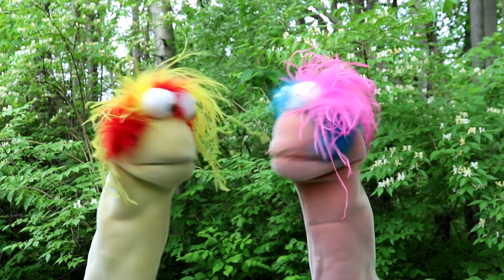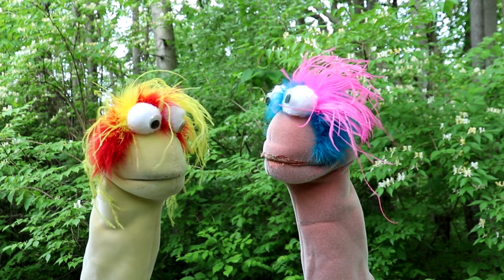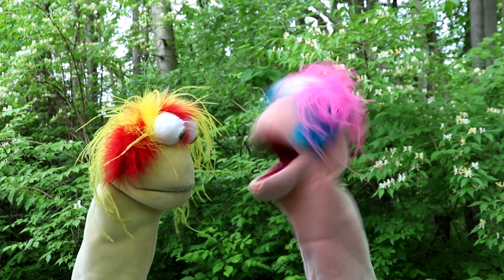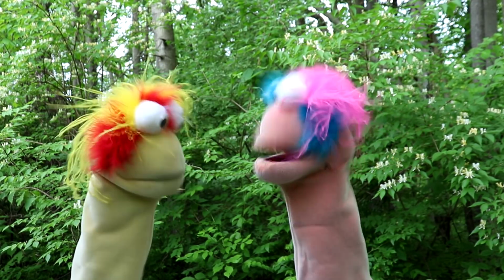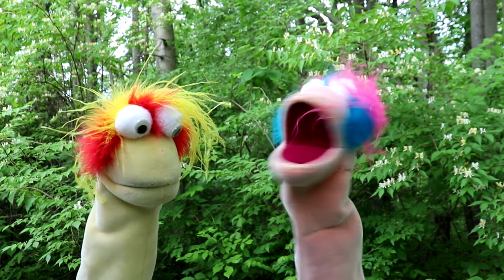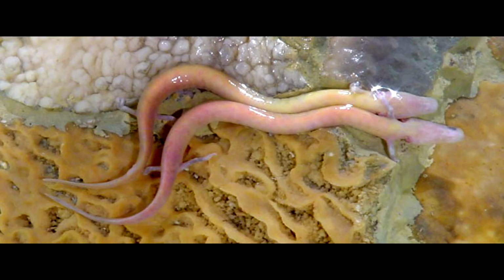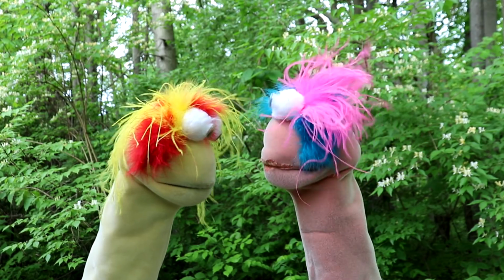I give up. Okay. The creature is called an olm. An olm? Yep, olm. O-L-M. They're a kind of salamander that lives in the caves, in water, their whole lives. And here's a picture of one. Wow, I've never even heard of them. Well, a lot of people haven't, especially since they only live in that one part of the world.